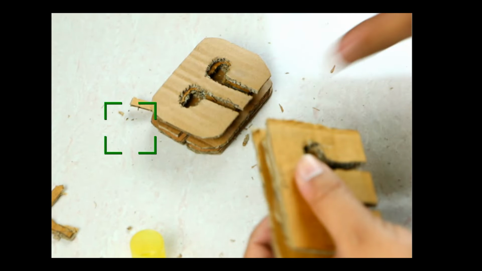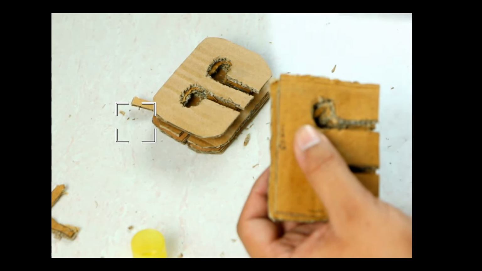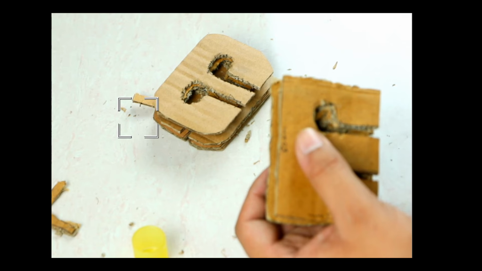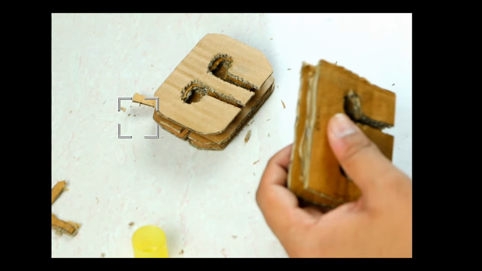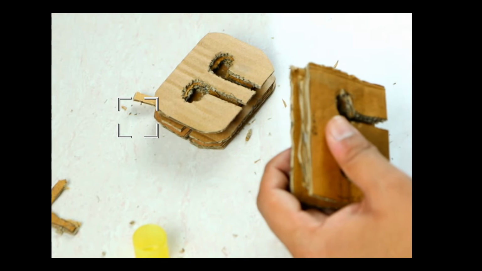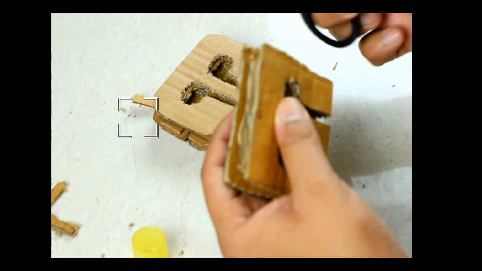So you can make your cardboard better using a scissor. You can cut the corners. Okay, so using a scissor.